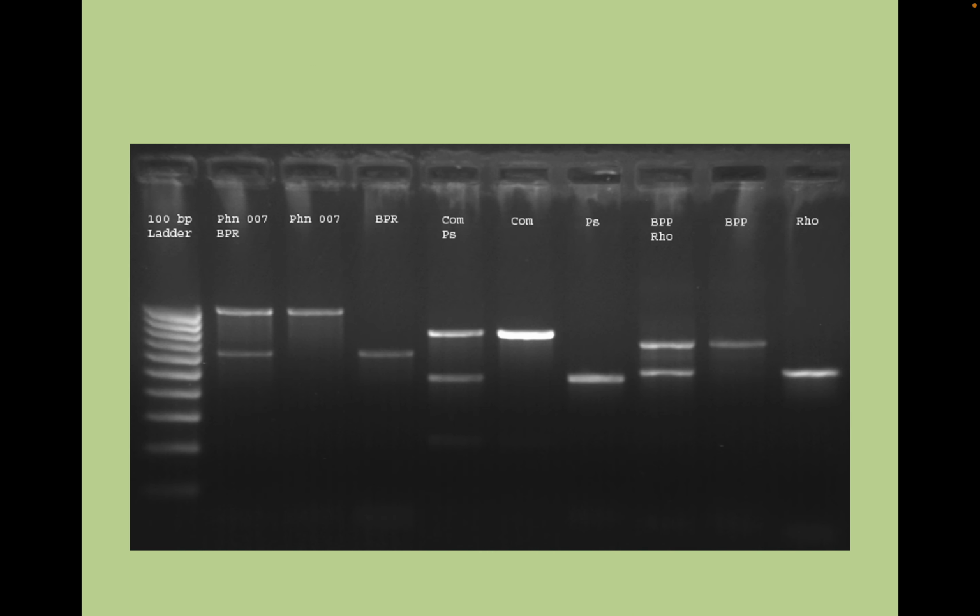Here's a better one up close. So here's our ladder, our fragments of known length. And then here's the different samples, right? So these two seem to share an allele here. The brightness is reflective of how much DNA there is at that size. So there's a lot of DNA here at this band.